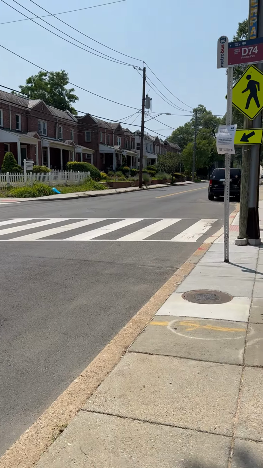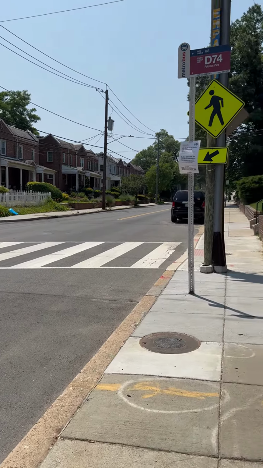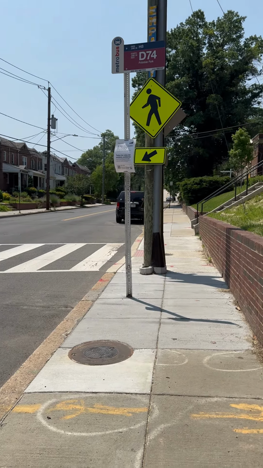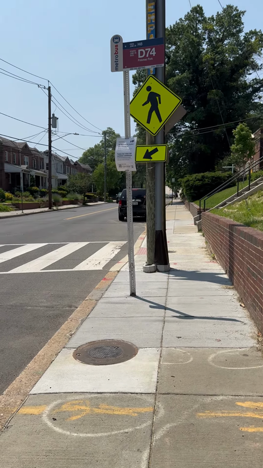Okay, so today we're going to do a bus ride. All right, so the first step in taking a bus ride is knowing which bus to get on.